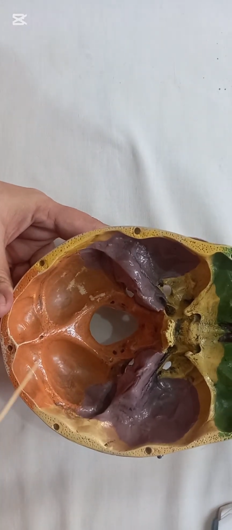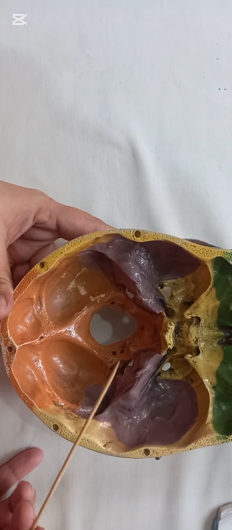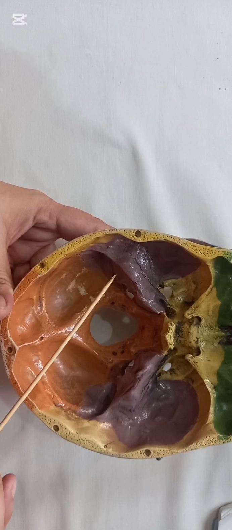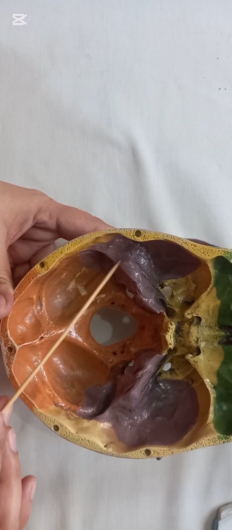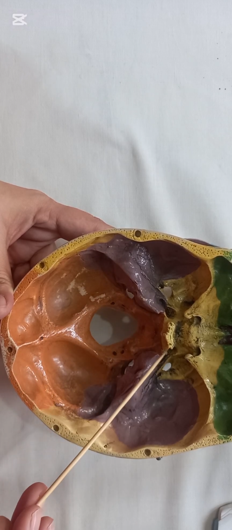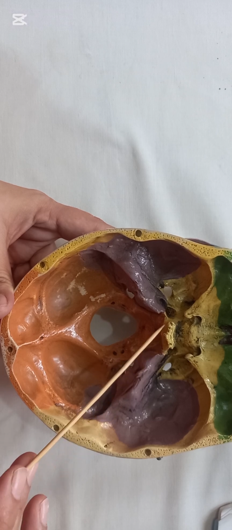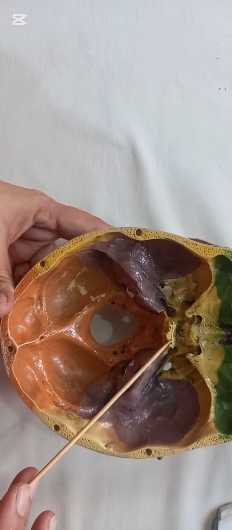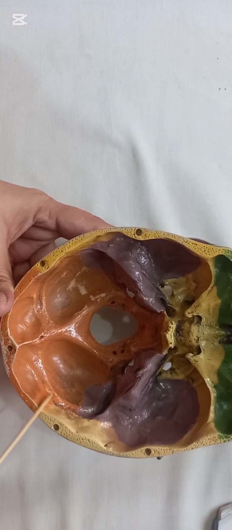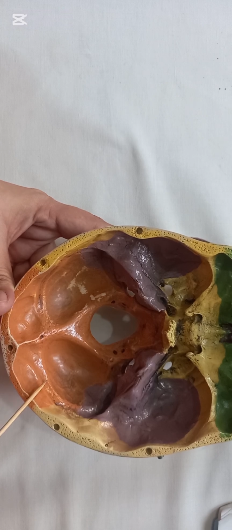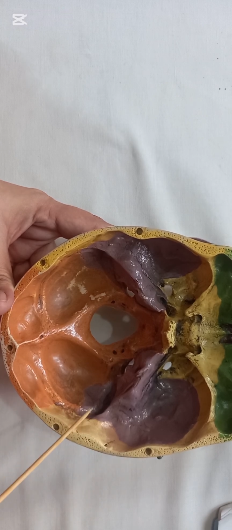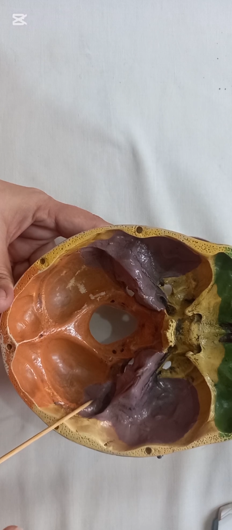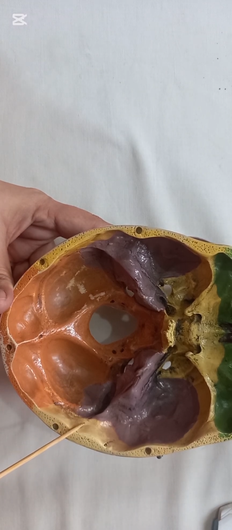Now this one is the posterior cranial fossa, and the anterior boundary of the posterior cranial fossa is formed by the superior border of the petrous part of the temporal bone on each side, and in the median area by the dorsum sellae. Posteriorly, it is bounded by the squamous part of the occipital bone. On each side, here and here, it is formed by the mastoid part of the temporal bone and the mastoid angle of the parietal bone.